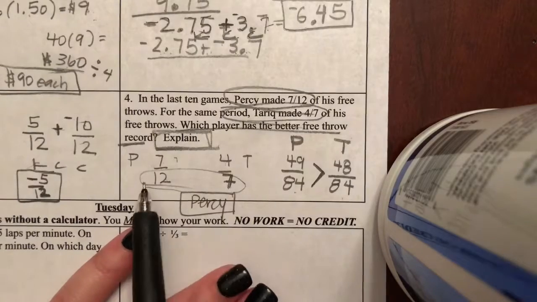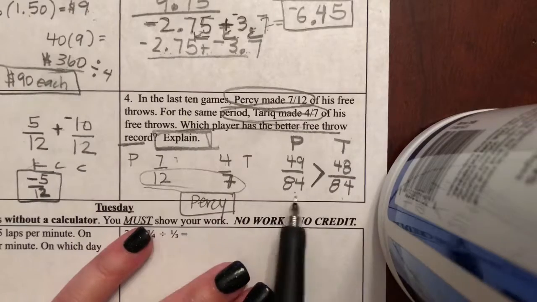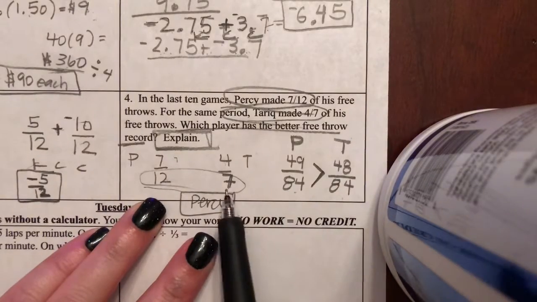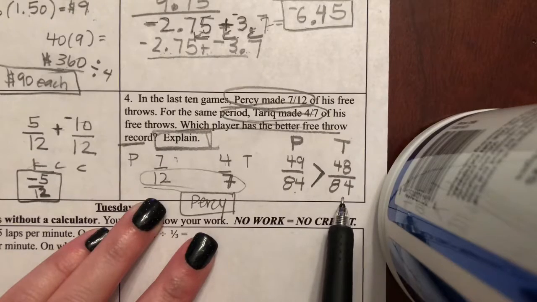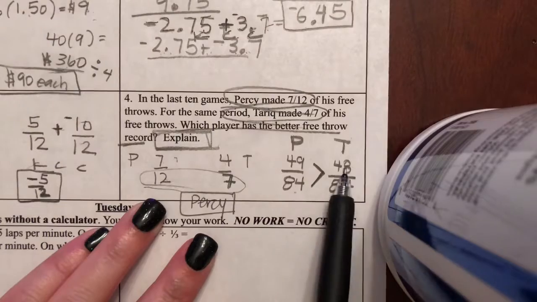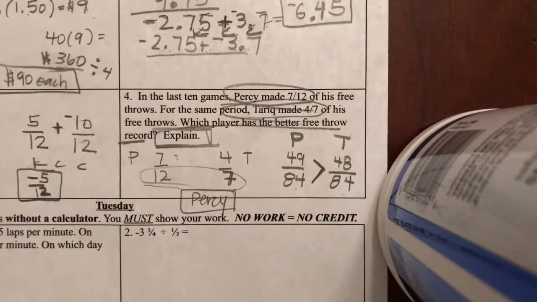So I'm going to find a common denominator between 12 and 7, and that value is 84. To get 12 to 84, I had to multiply by 7. So 7 times 7 is 49. To get 7 to 84, I had to multiply by 12. 4 times 12 is 48. So 49 over 84 is greater than 48 over 84. Therefore, Percy is the one with the better free throw record.